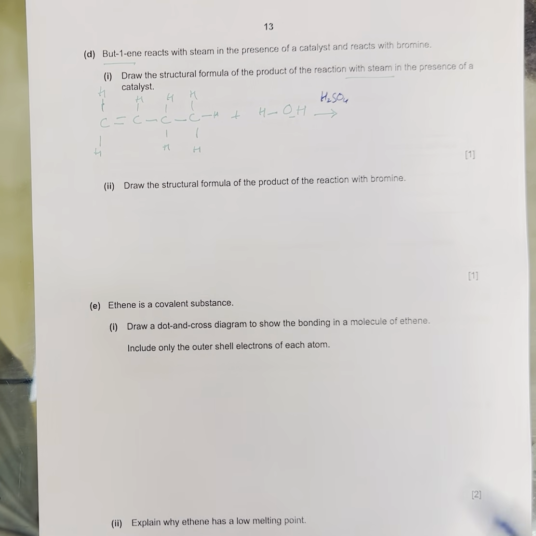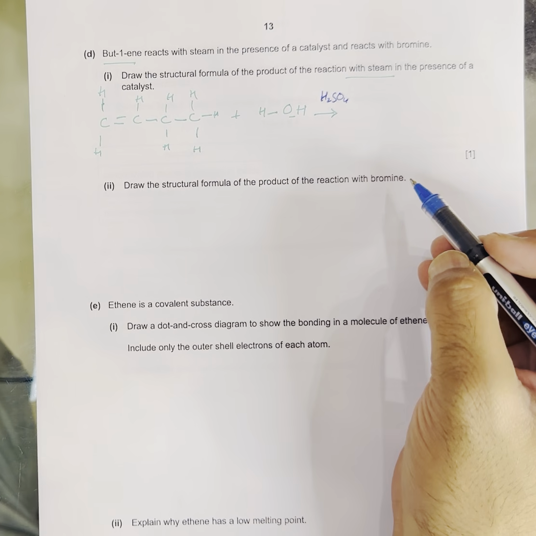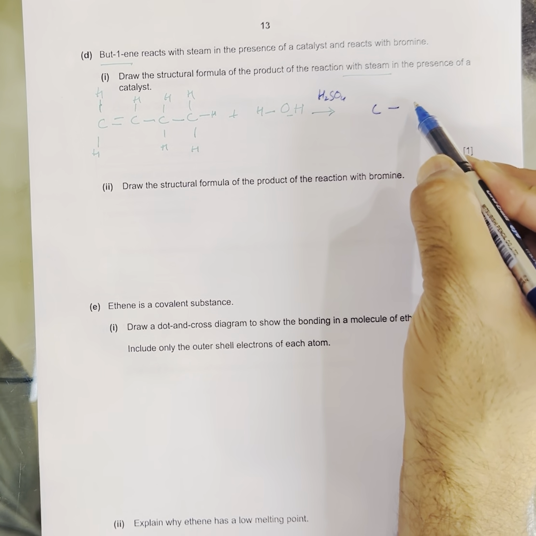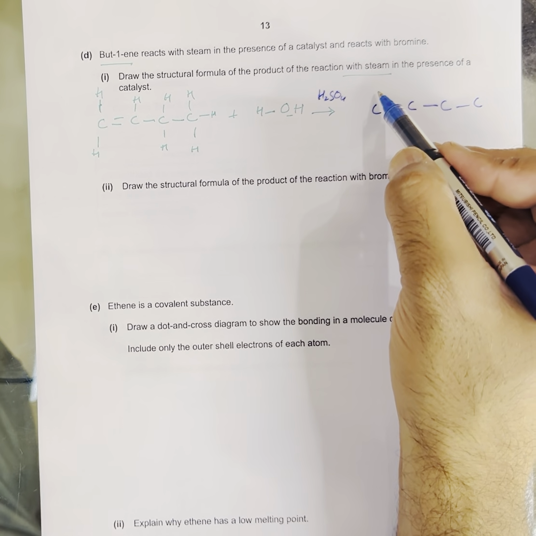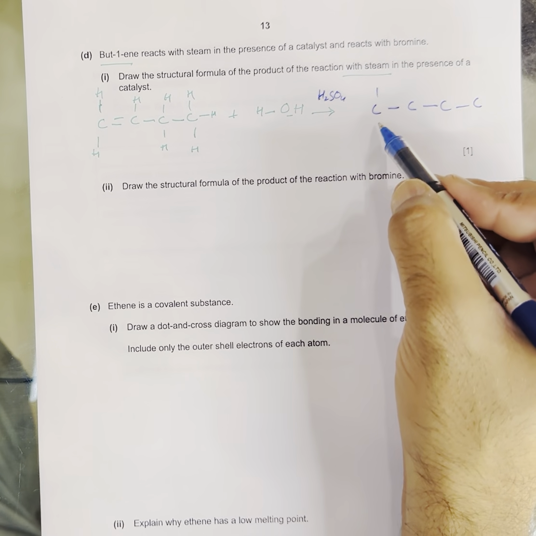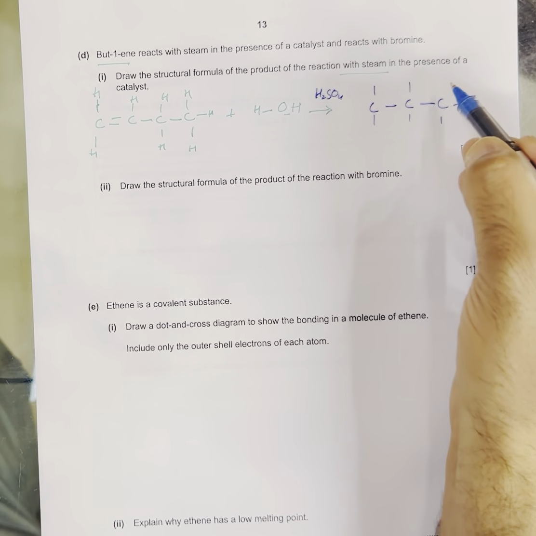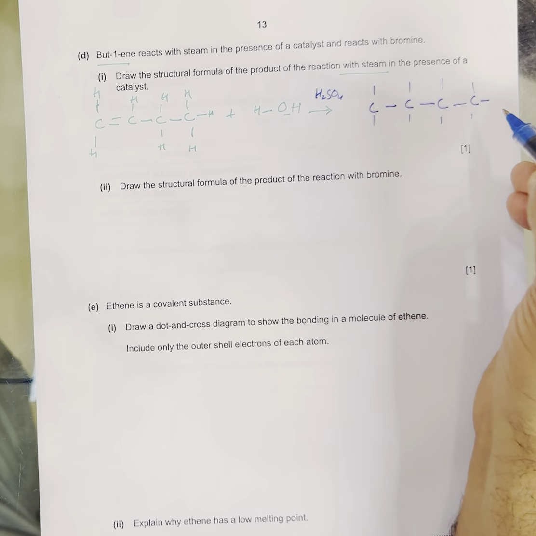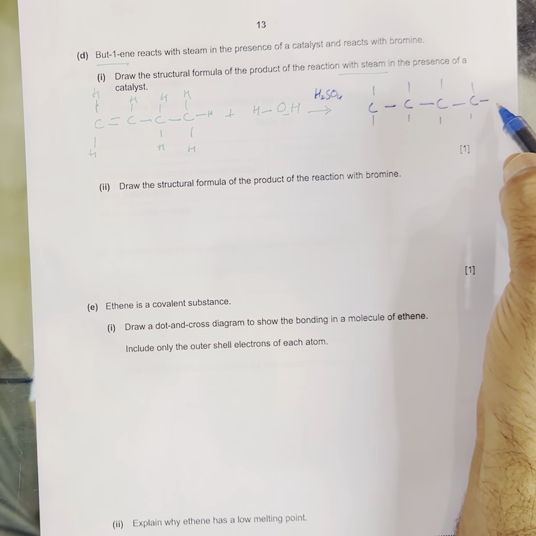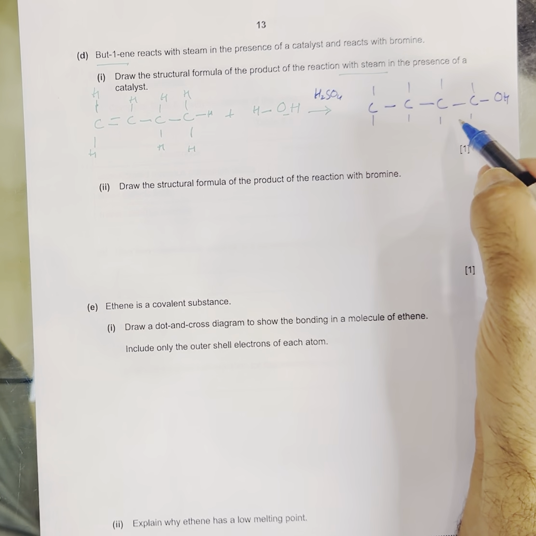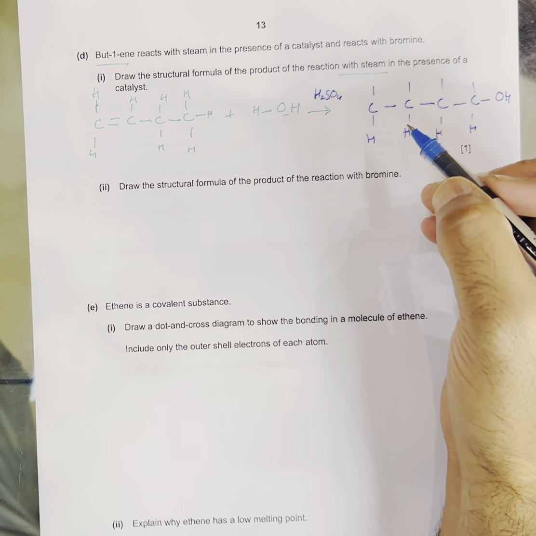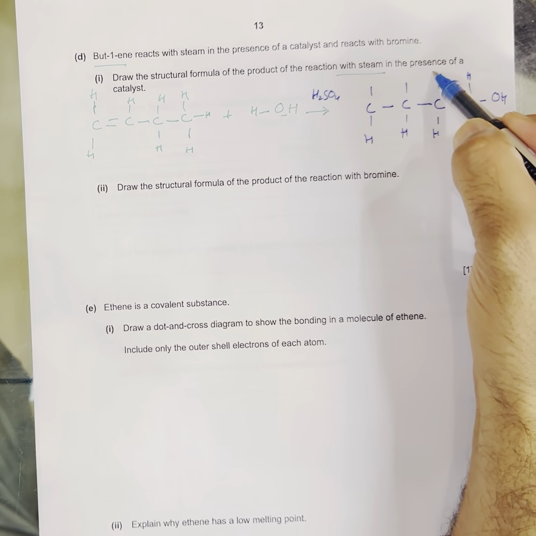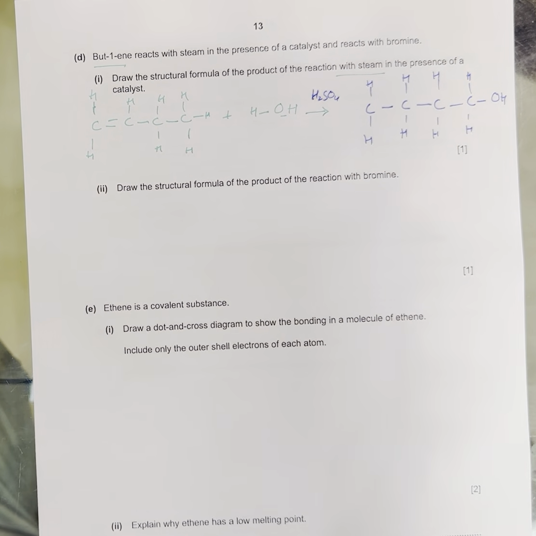H2SO4. So the formula for the butanol would be C C C C, and over here we will write OH, H H H H. So this is the formula of butanol.